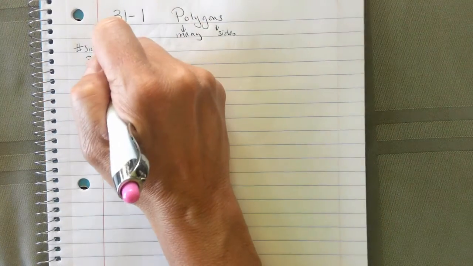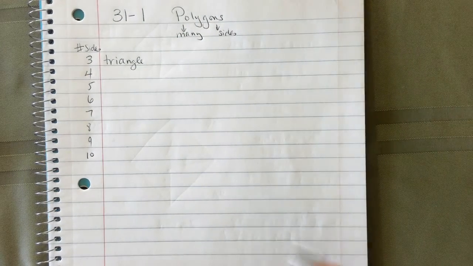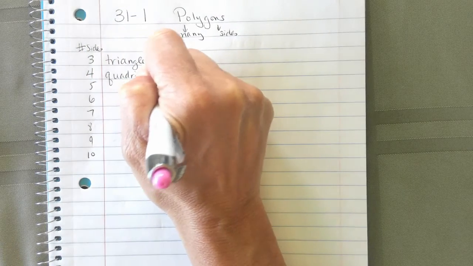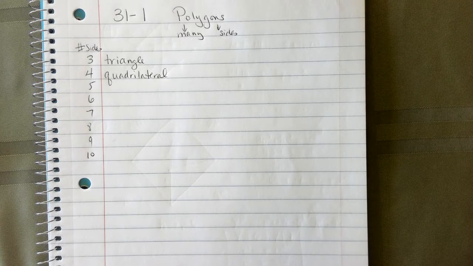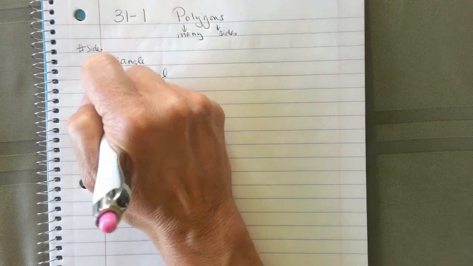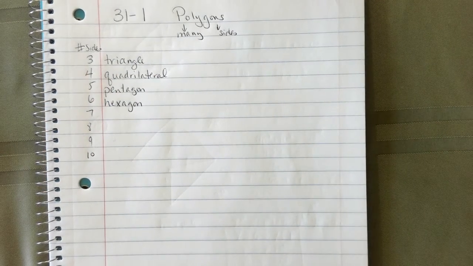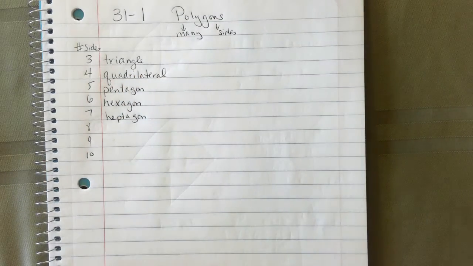So a 3-sided figure, you guys know this. It's a triangle, tri like tricycle, meaning 3. 4 sides is a quadrilateral. 5 sides. Do you guys know what 5 sides is? I think you do. You need to think about it. You know it. Pentagon. 6 is hexagon. Do you guys know what 7 is? 7 is heptagon.